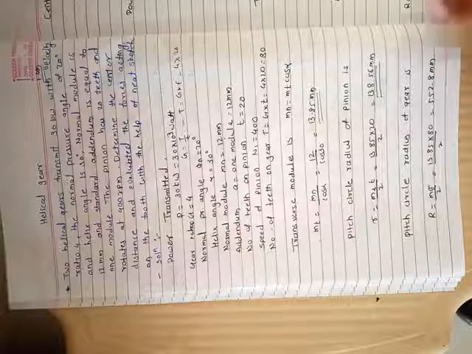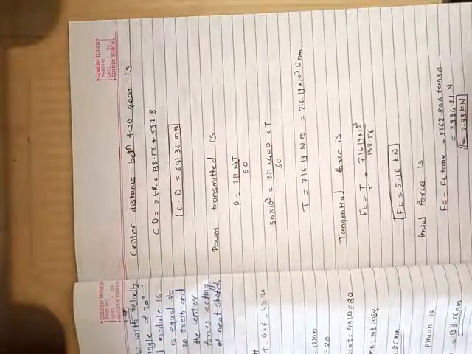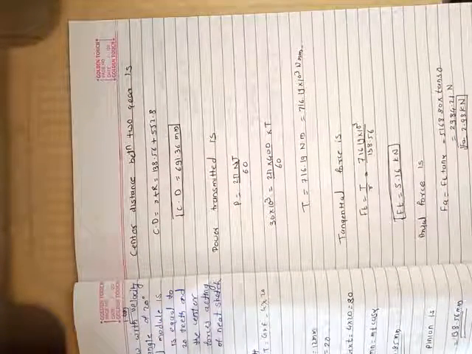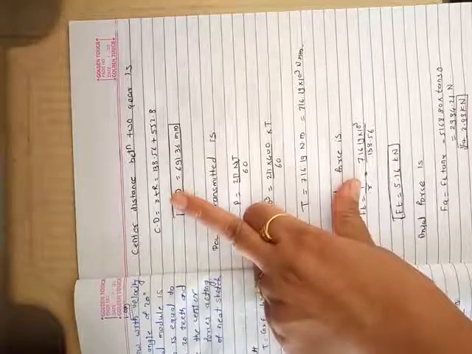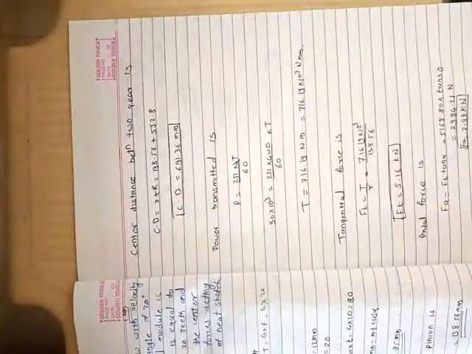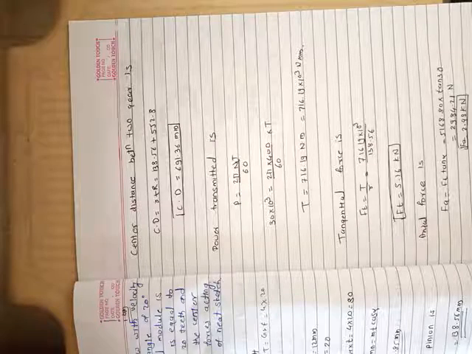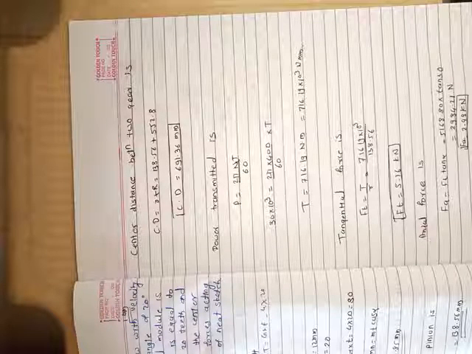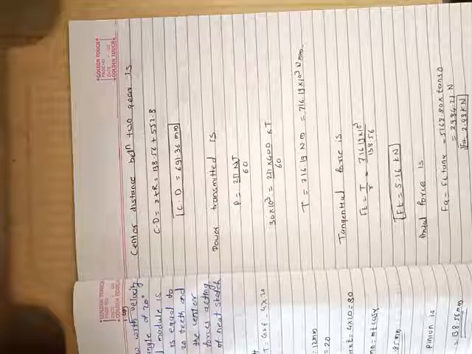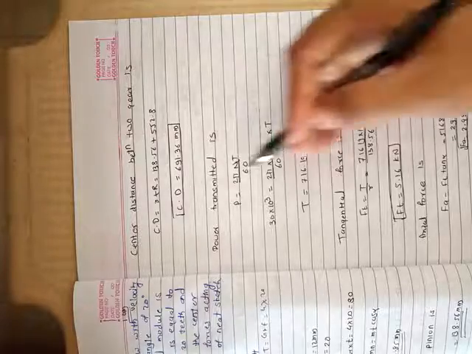Okay, then what is the center distance between the two gears? Center distance between two gears is equal to small r plus capital R, meaning the pitch circle radius of the pinion and the pitch circle radius of the gear. What is small r?